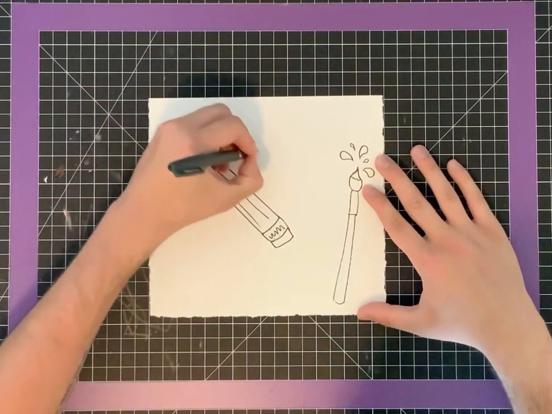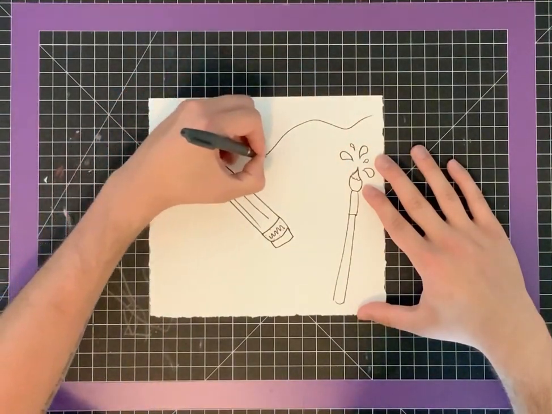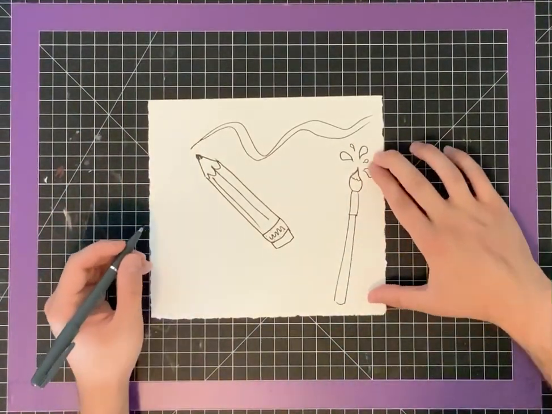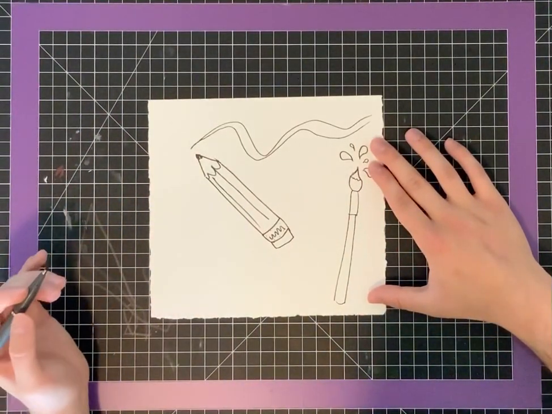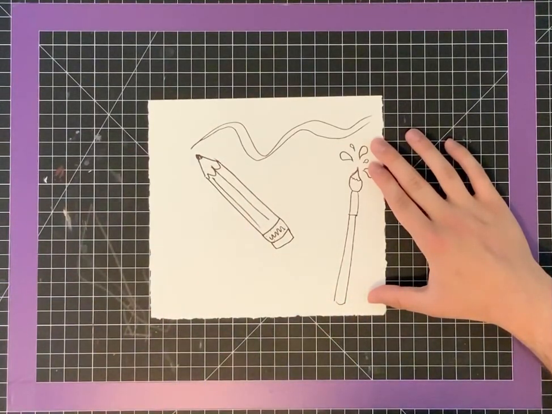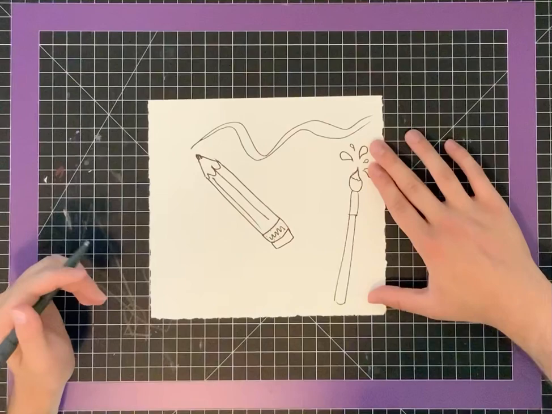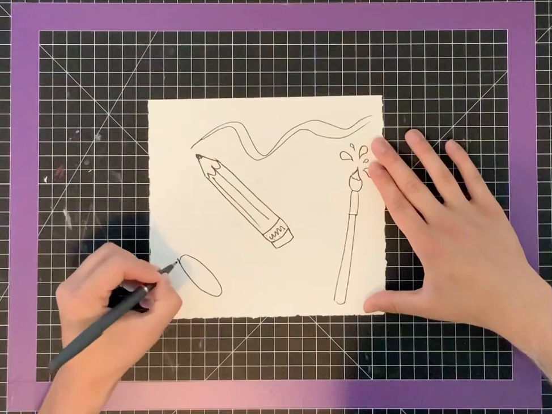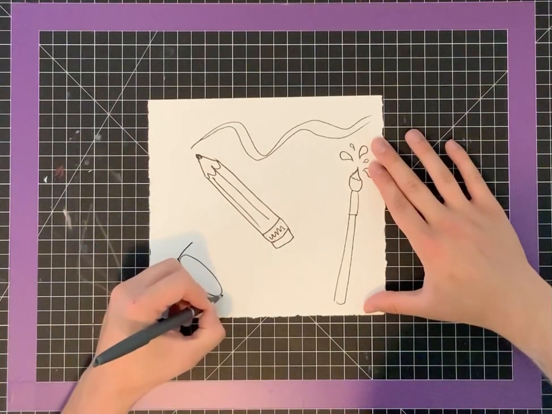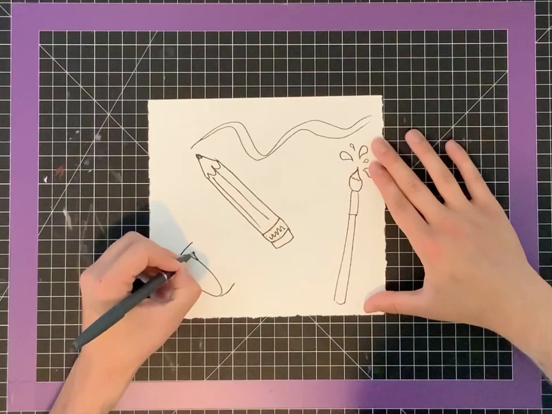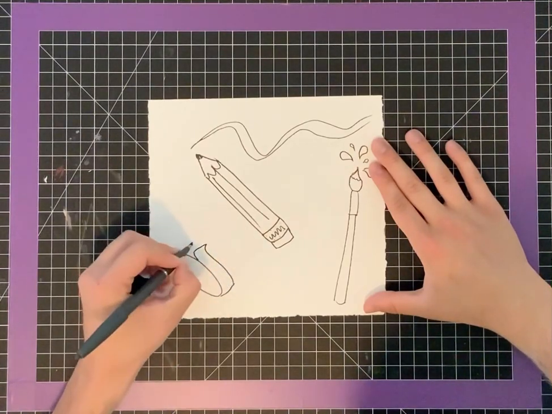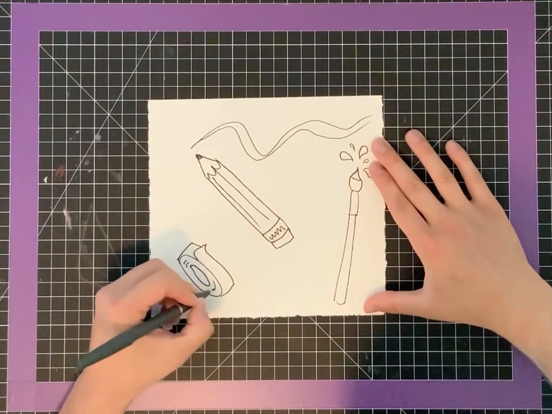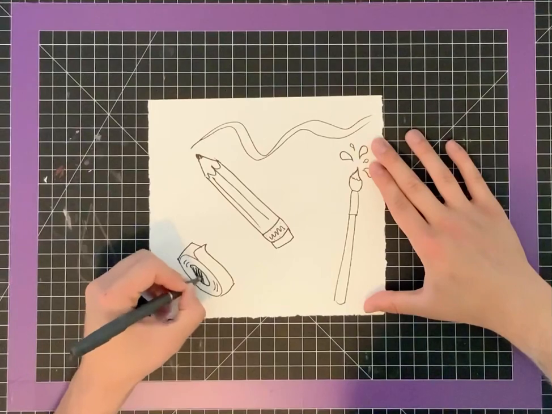I can draw a line here. And I'm just going to keep filling it up with things that I think about when I think of art. So I'm kind of just looking around my desk right now to look at all the art supplies that I have, and one of the things I can see is a roll of tape. So I'm going to start with an oval. Kind of looks like a roll of toilet paper.